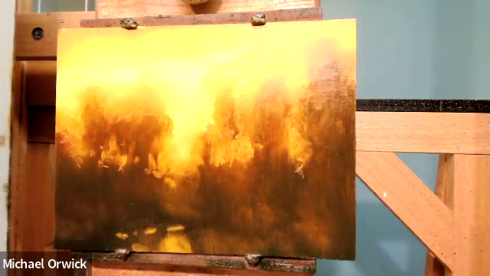Wow, that just makes things so easy. Is he working on that new board too? Are you on a gesso board? It's just a birch panel that I put gesso onto. Okay.